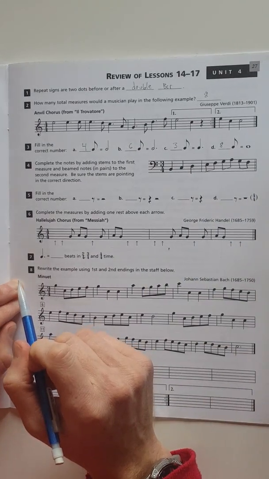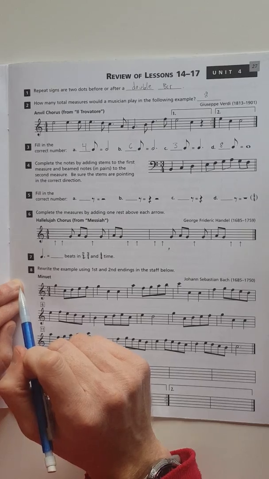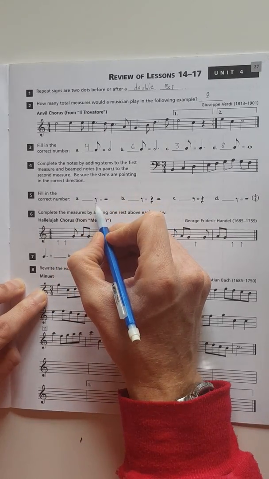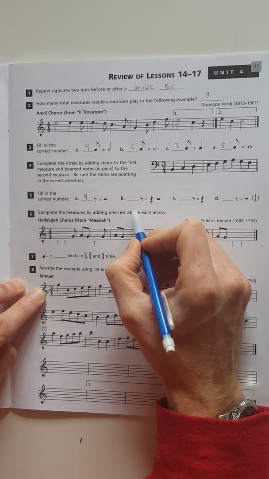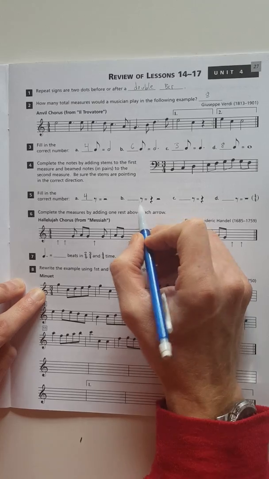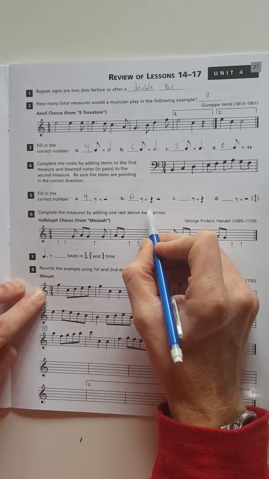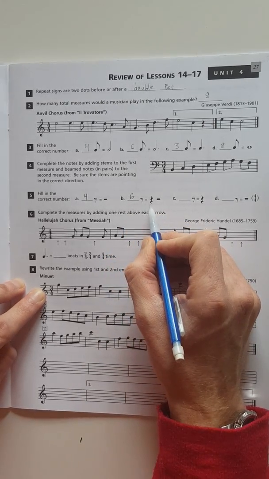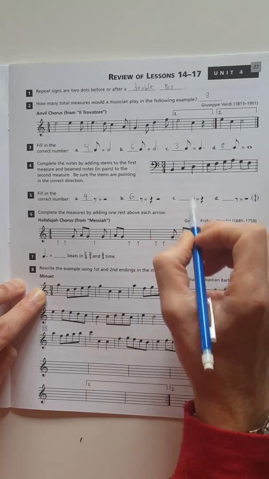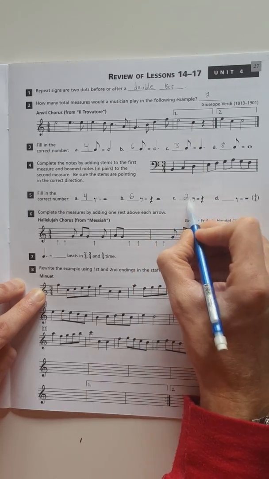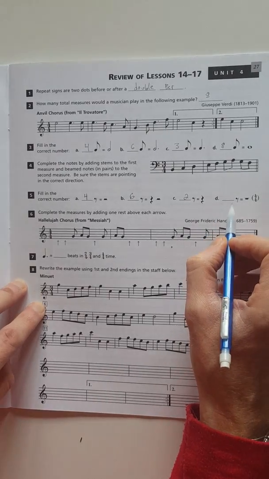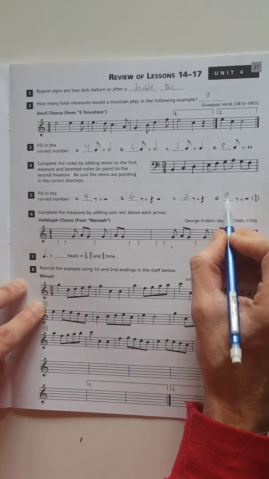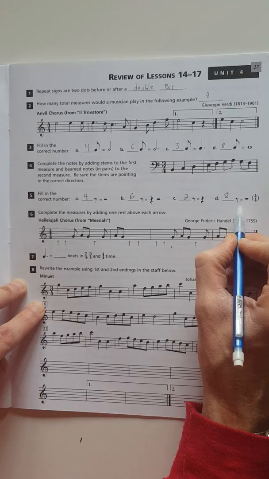Number 5, moving on. Fill in the correct number. This will be 4 eighth note rests that go into 1 half note. For letter B, it's going to be 6 eighth note rests if you want to equal 1 quarter note rest and 1 half note rest. For C, that's going to be 2 eighth note rests equals 1 quarter note rest. For D, it's going to be 8 eighth note rests equals a whole rest.